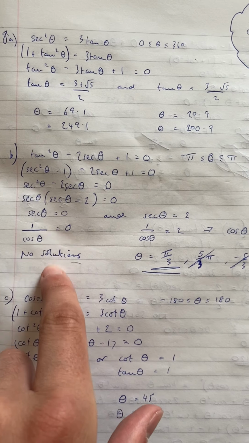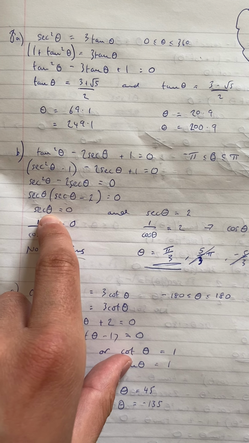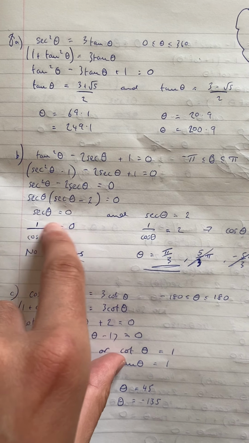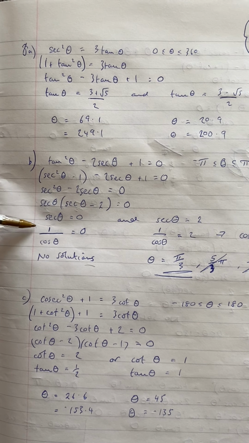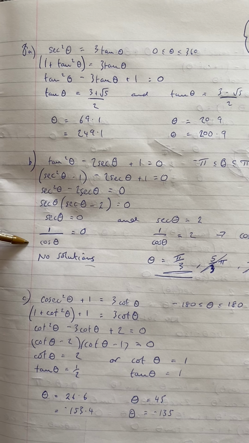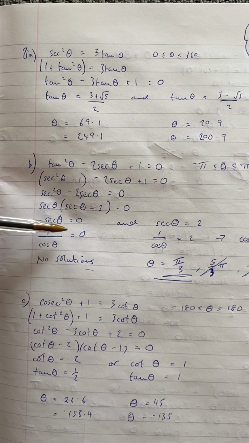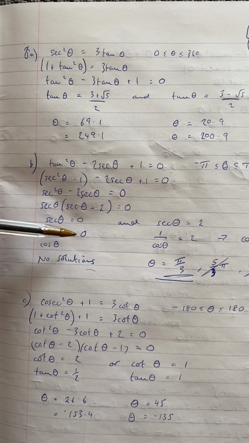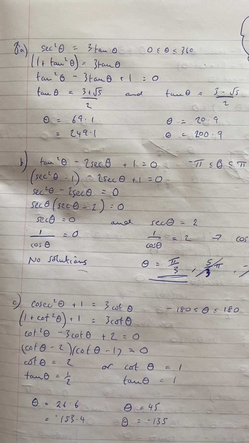Now the tricky part here is that when you try and solve sec theta equals 0, there are no solutions to that, because you're basically saying when is 1 over cos theta equal to 0. Well, if you try to multiply across here, you'd have 0 trying to equal 1, which doesn't work.